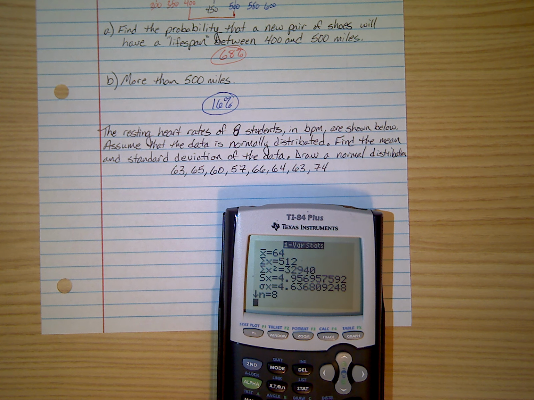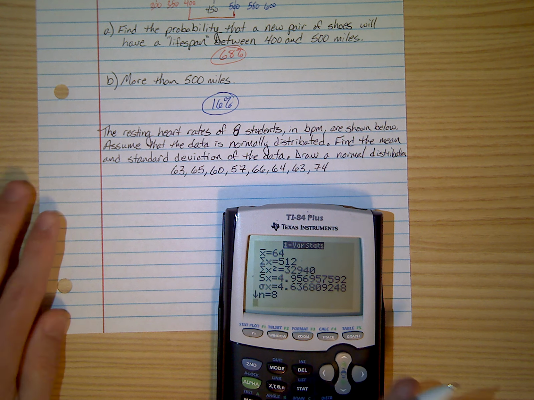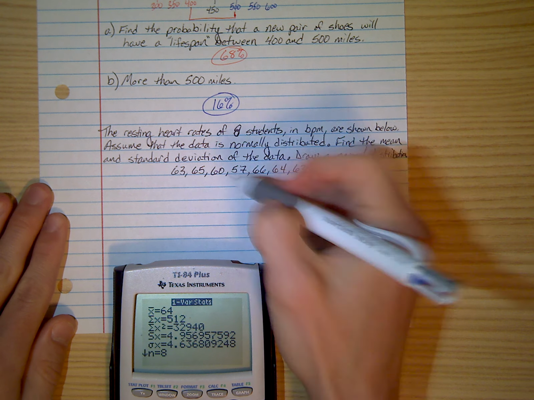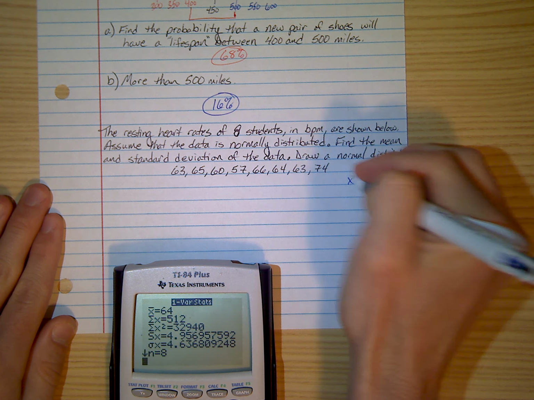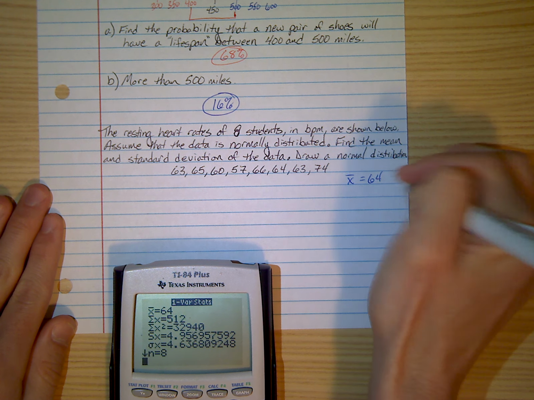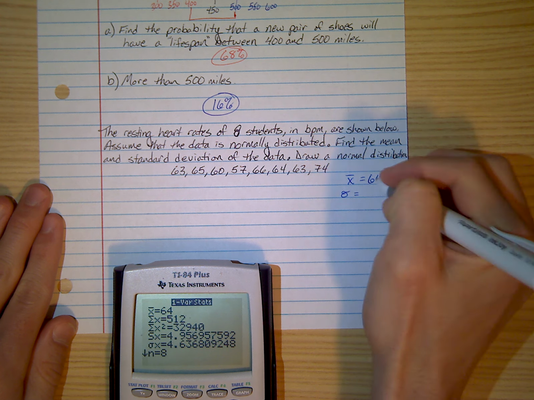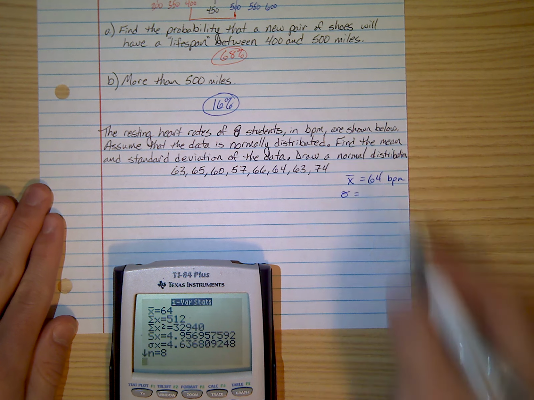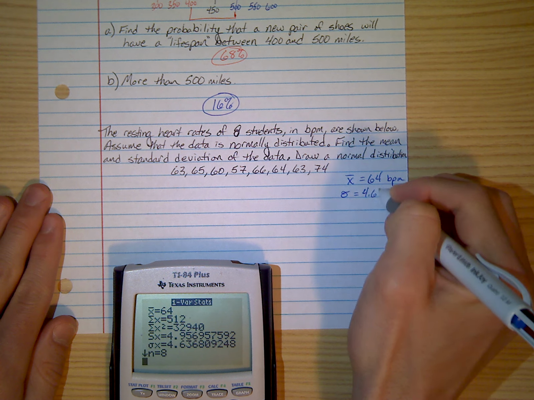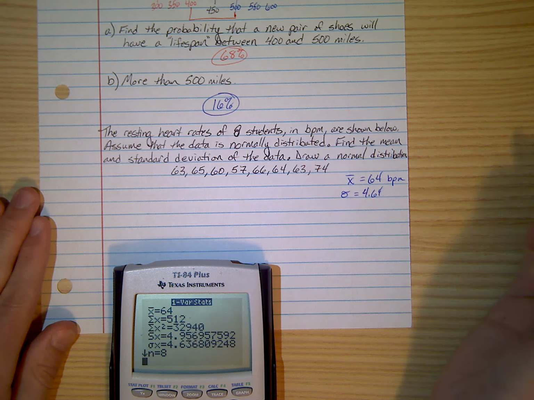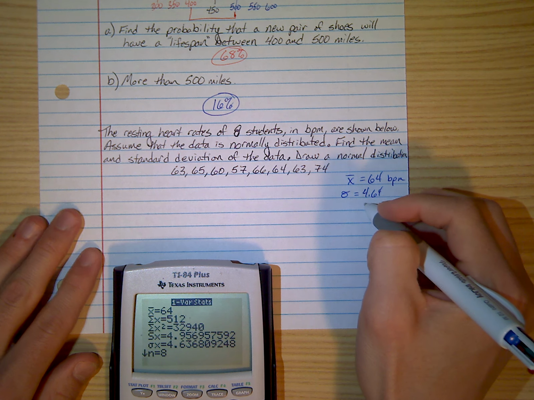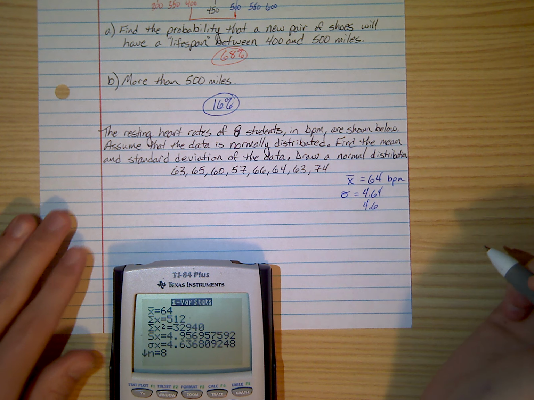So it gives us the data that we want. The mean of this, x bar, is 64 beats per minute, with a standard deviation of 4.64. And in fact, for this problem, 4.6 is good enough.